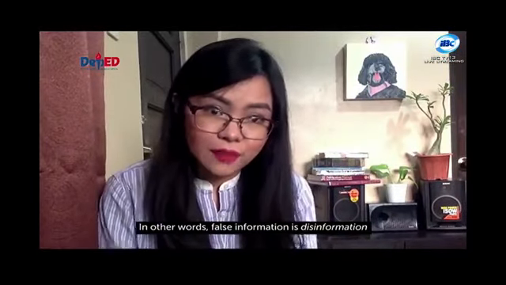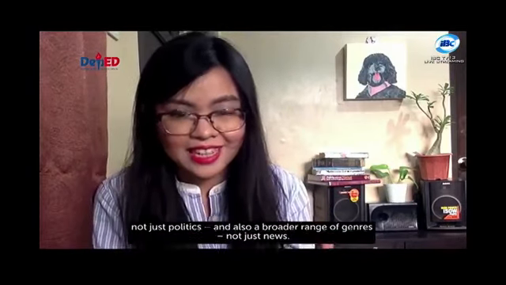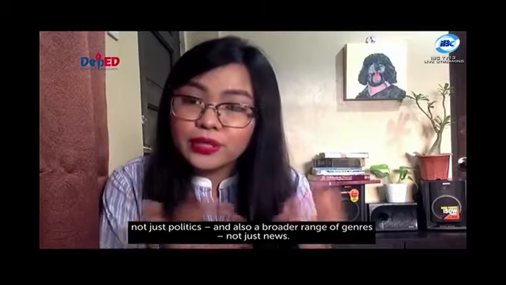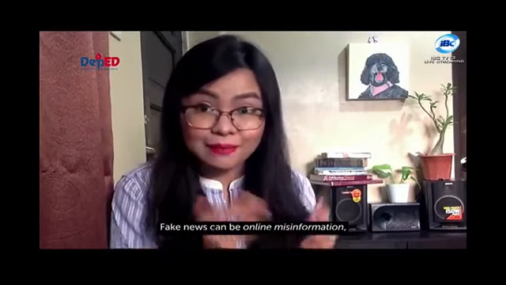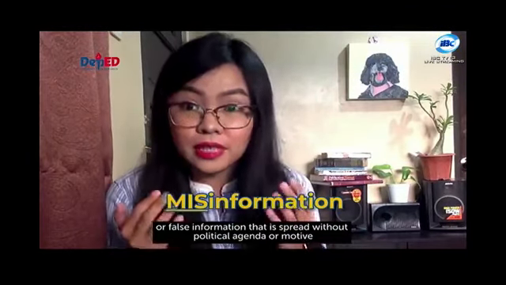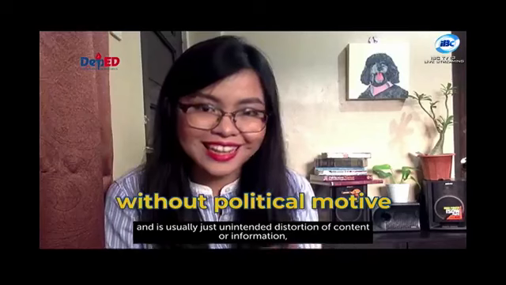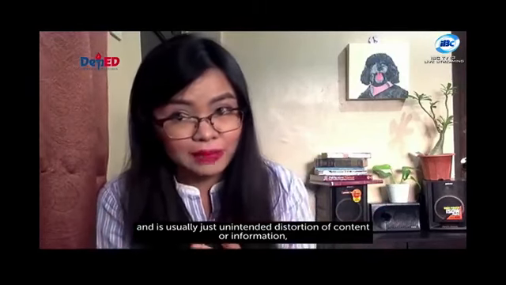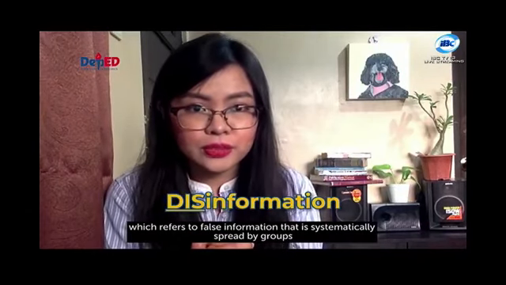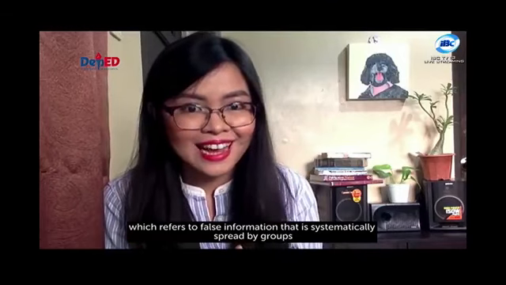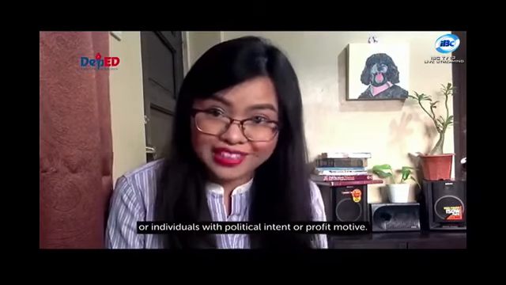In other words, false information is disinformation across a broader range of topics, not just politics, and also a broader range of genres, not just news. Fake news can be online misinformation, or false information that is spread without political agenda or motive and is usually just unintended distortion of content or information. Or it can be online disinformation, which refers to false information that is systematically spread by groups or individuals with political intent or profit motive.